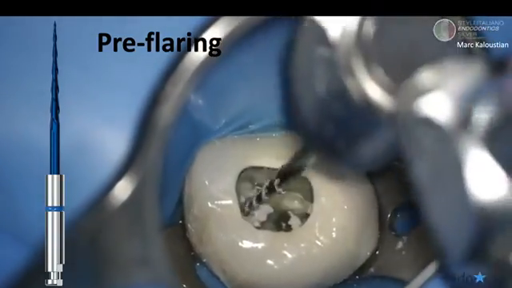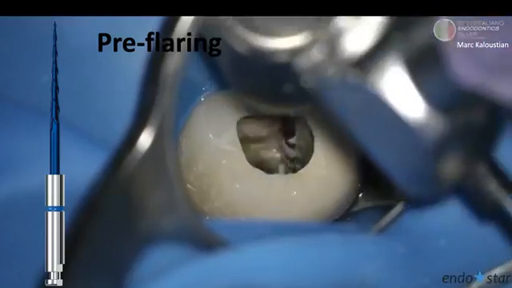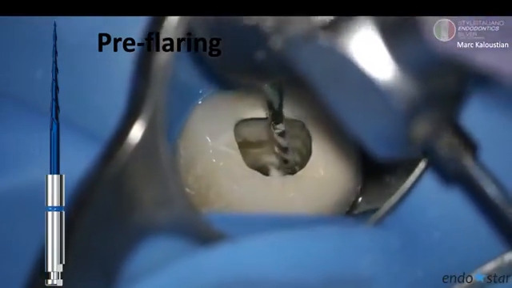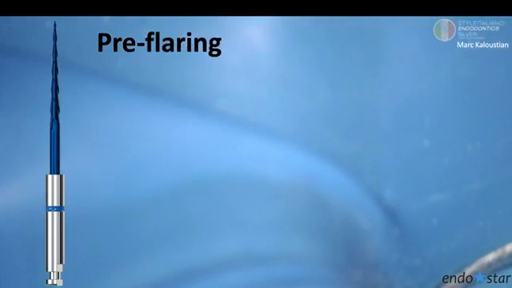So I am doing this number 7 pre-flaring in all the canals, the mesial one, then the distal one, the mesial one, then the palatal one. And you can see here how much debris we have on the file when we are using this instrument inside the canal. I'm very happy when I see this, because this means that my instrument is very efficient.